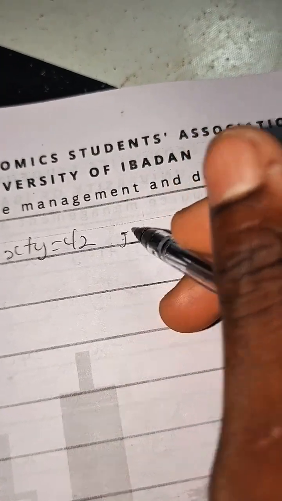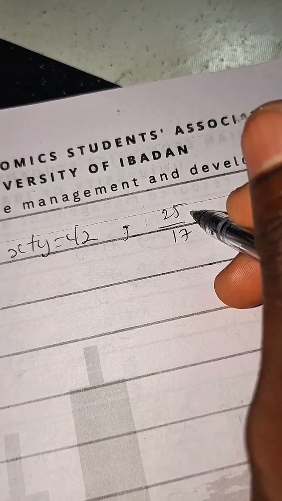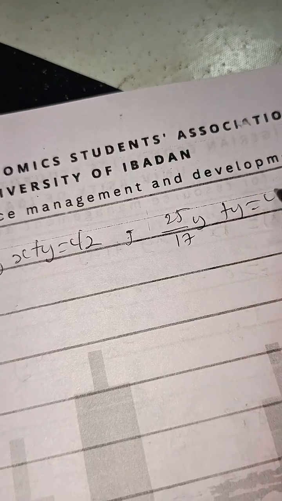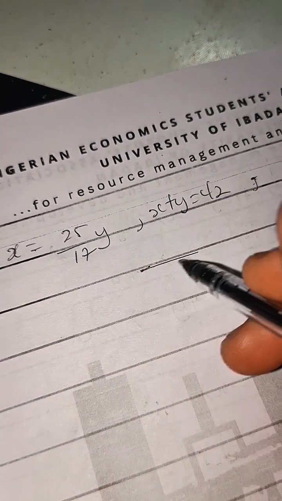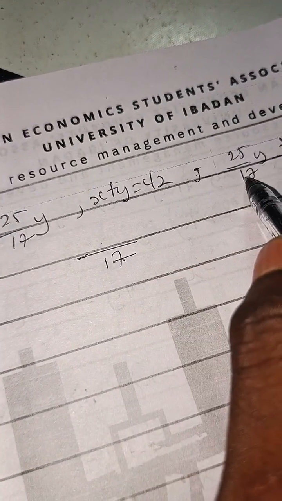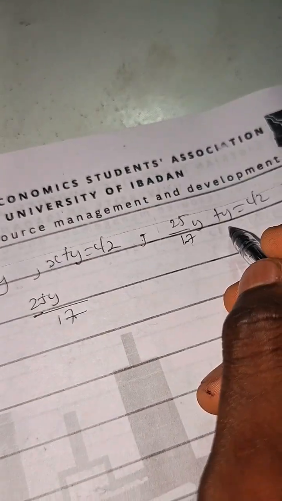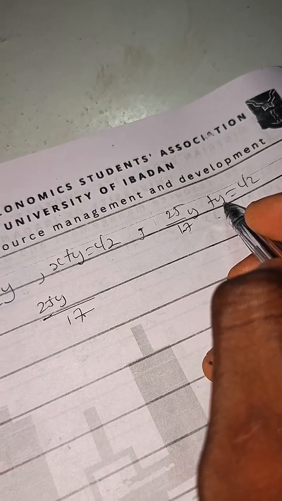Okay, so now that I have this, it's supposed to be a y here. So I have 25 over 17 y plus y is equal to 42. Now I can find the LCM of these two. The LCM of 17 and 1 is just 17. 17 divided by 17 is 1, times 25y, that's 25y. 17 divided by 1 is 17, then times y, that's plus 17y, and that's equal to 42.